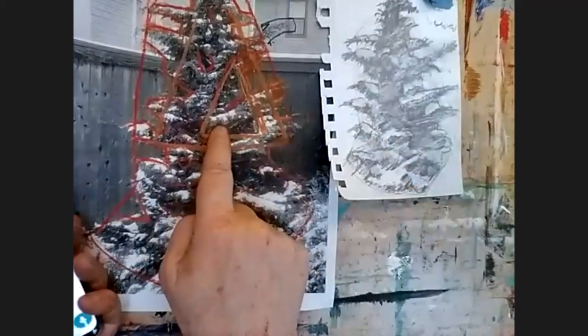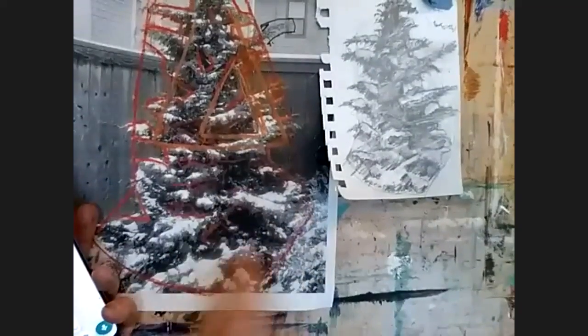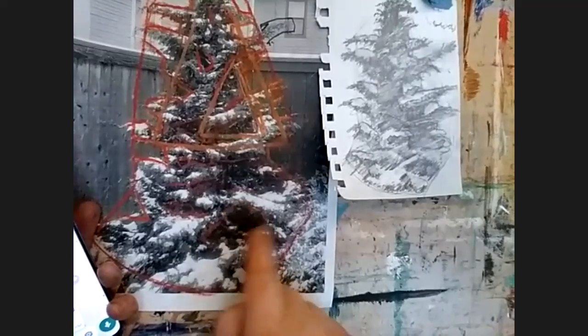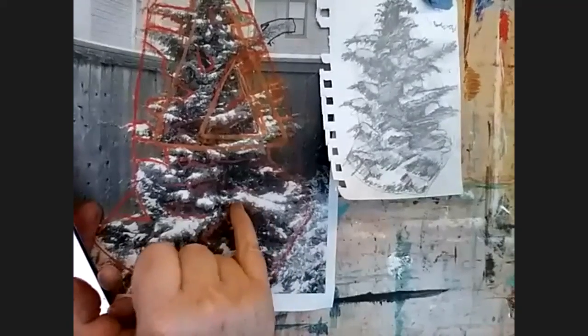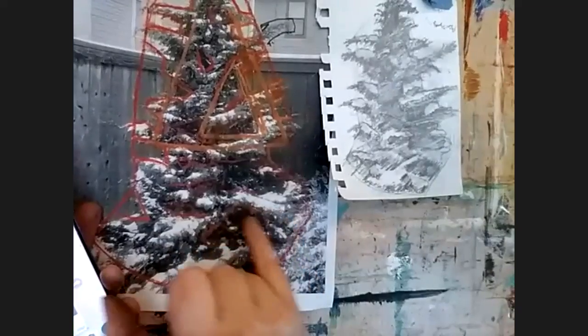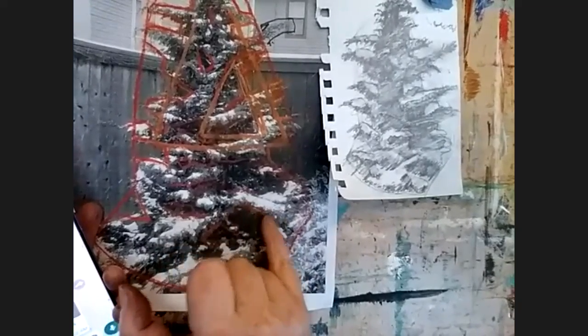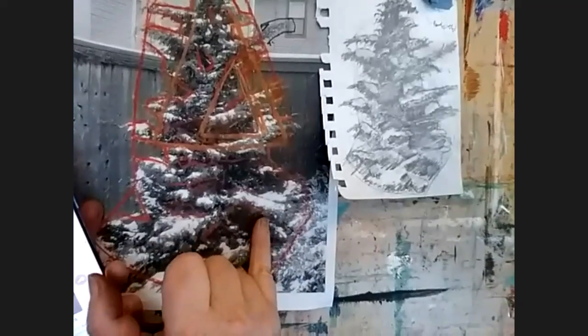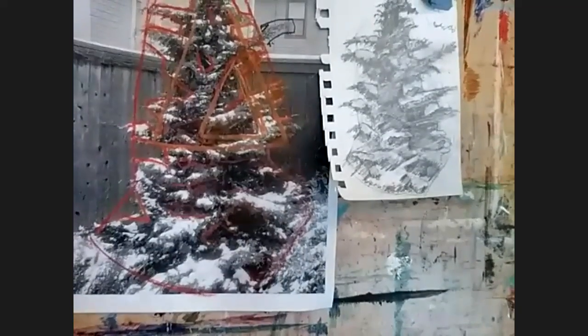And if you're struggling on where to do it, look at what's actually happening. Take a big branch like here and look at the shape. If you get close enough, you'll see there is this light shape that goes like this, and then a medium dark shape that comes underneath it, and then underneath that is a dark shape. So don't try to guess what's happening.